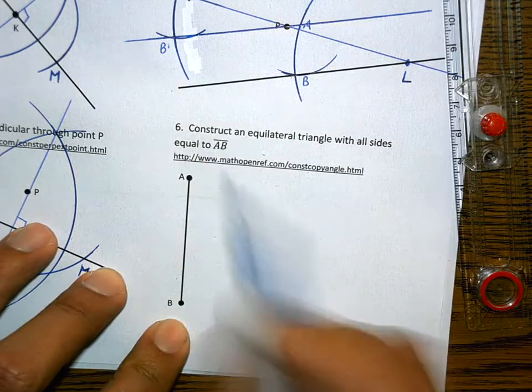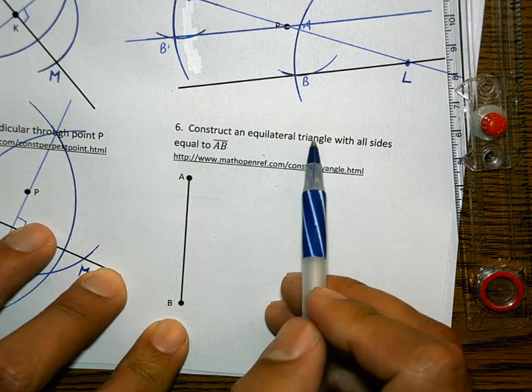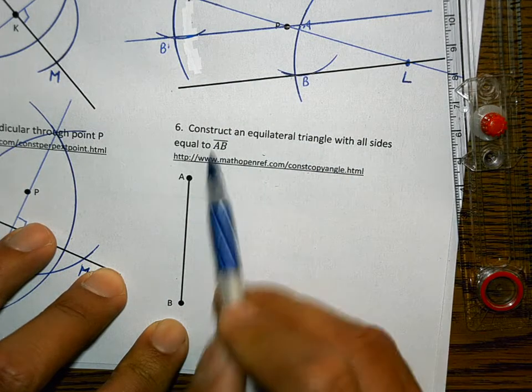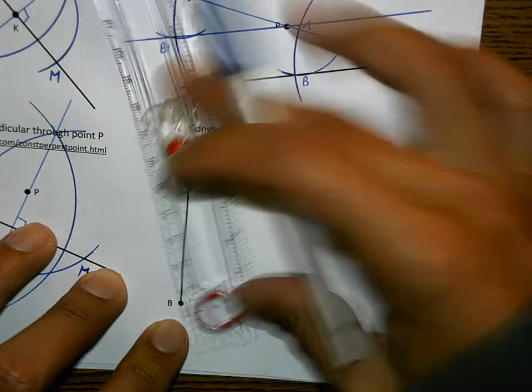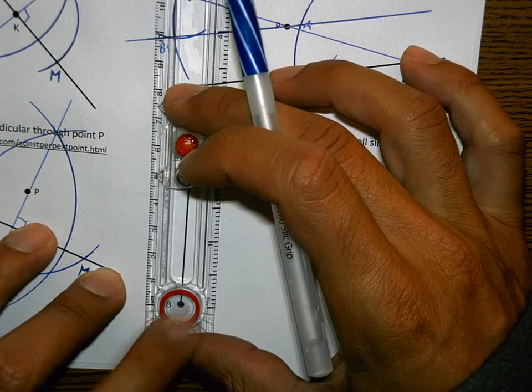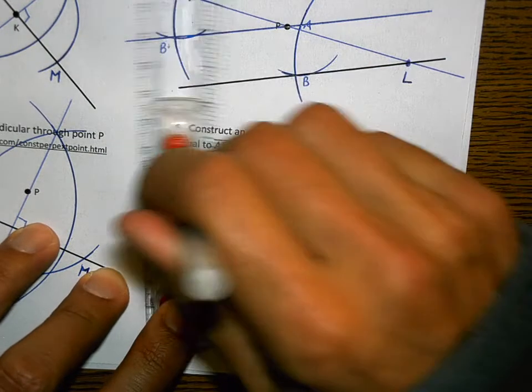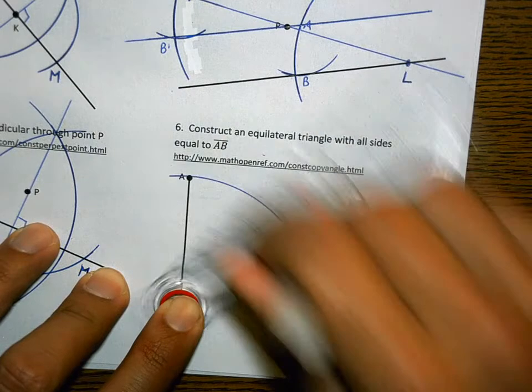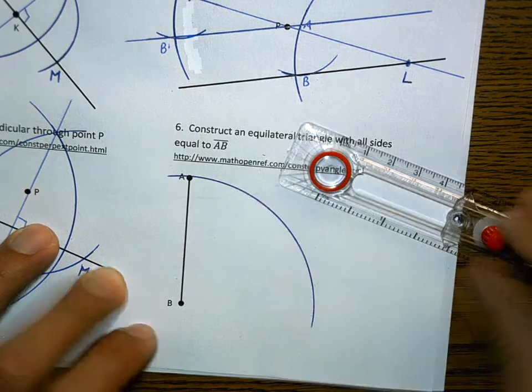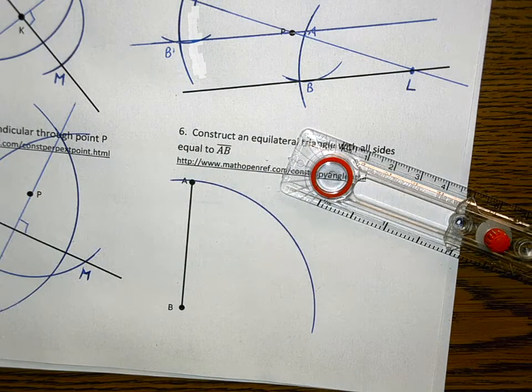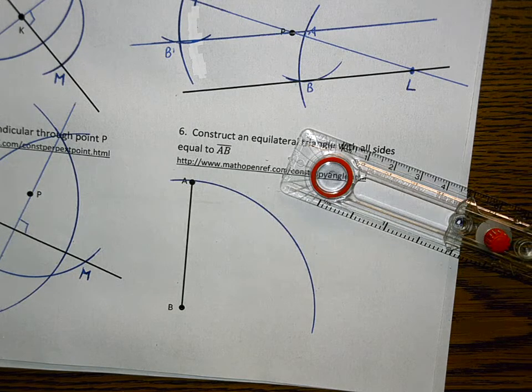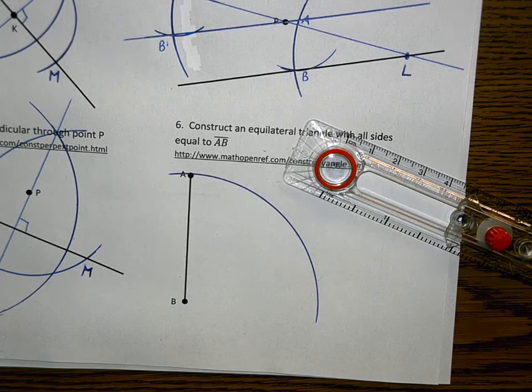If I want to construct an equilateral triangle with all sides equal to AB, then that means I have to have this distance. Well, how far is that distance? Here's AB. That's how far it is. That's how long AB is, that radius. That's how far that arc is. And now, where's the bullseye go next?